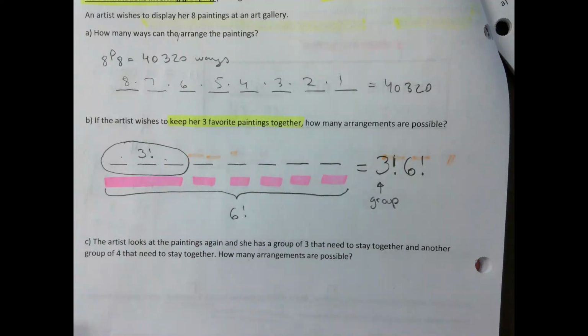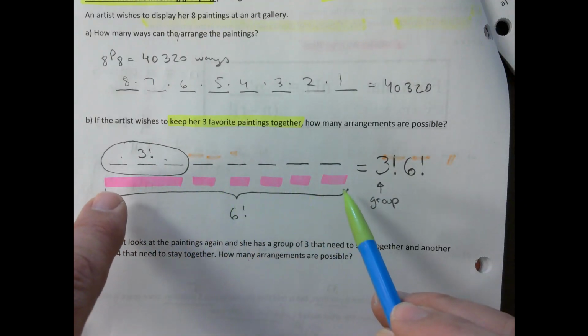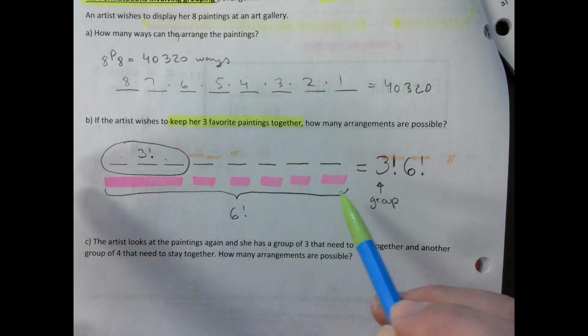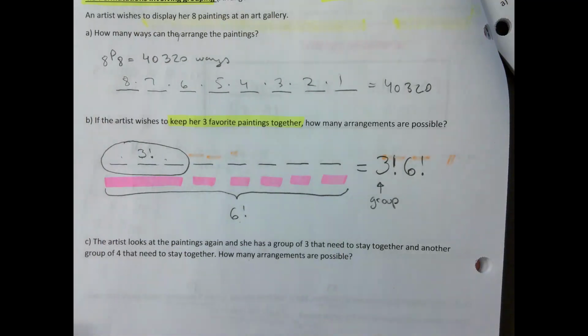And then you got to zoom out and just go line, line, line. So instead of 8, we ended up with 6 on the outside. So zoom in, zoom out, and multiply those two. Okay, that's how you come up with arrangements that involve grouping. So let's do another one here.